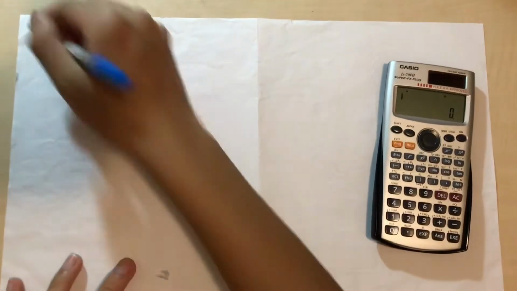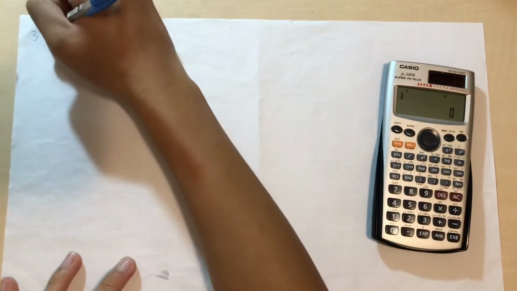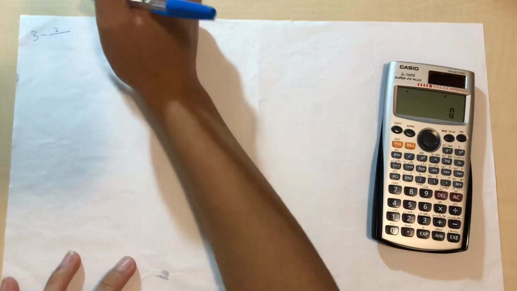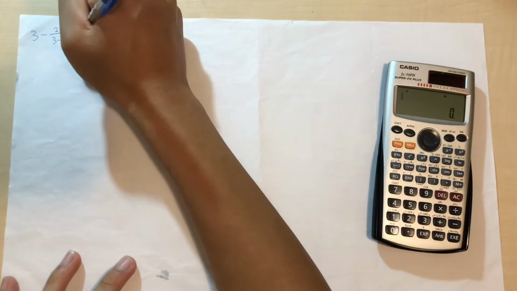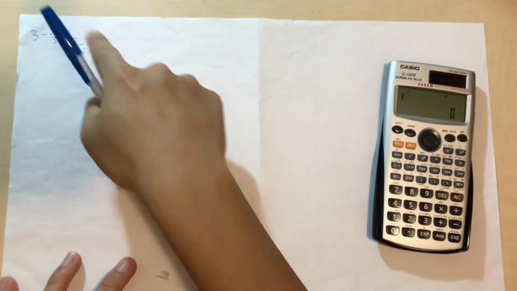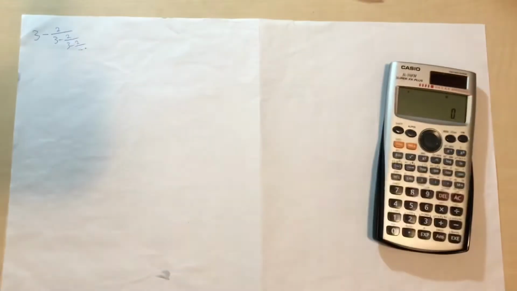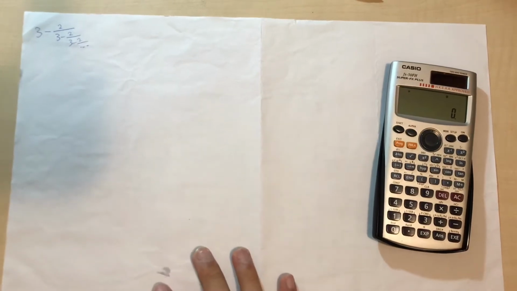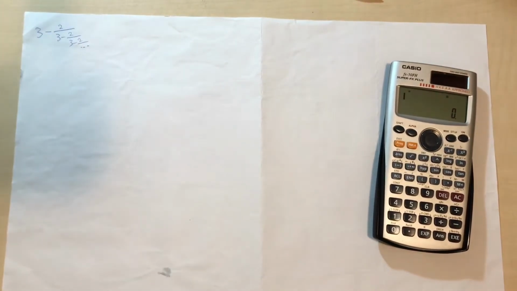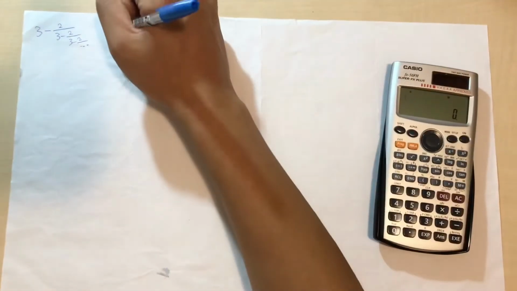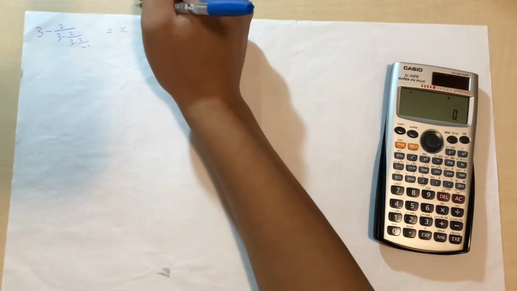The problem is this: we have an infinite series which is repeating itself for infinity times. And usually when we encounter this kind of problem, which is repeating the function itself, we can let the whole function equal to x.